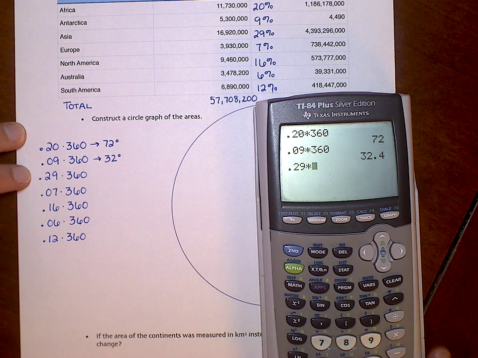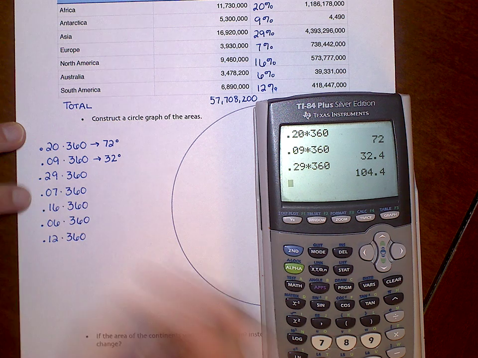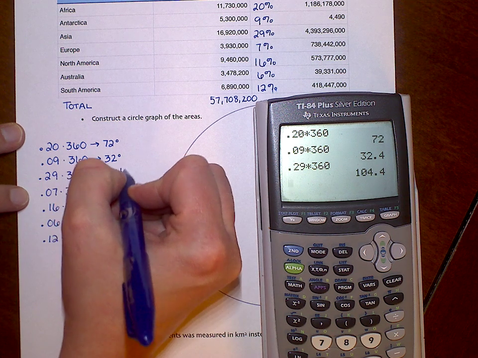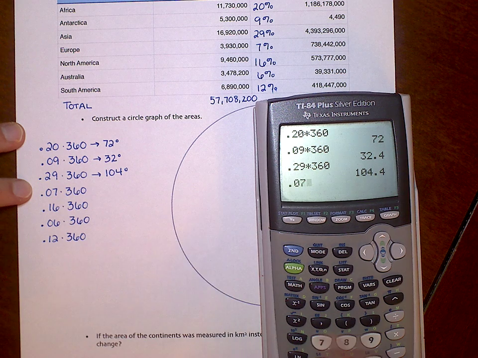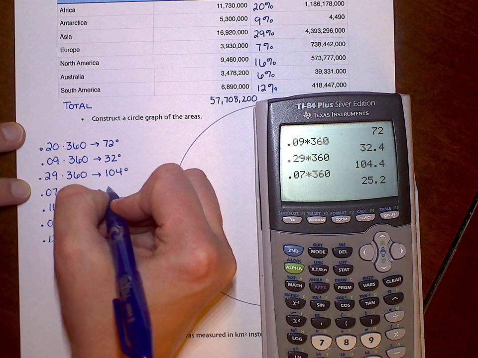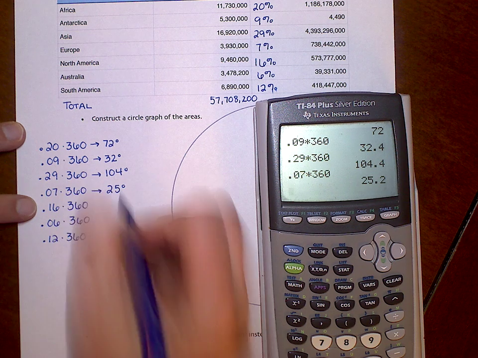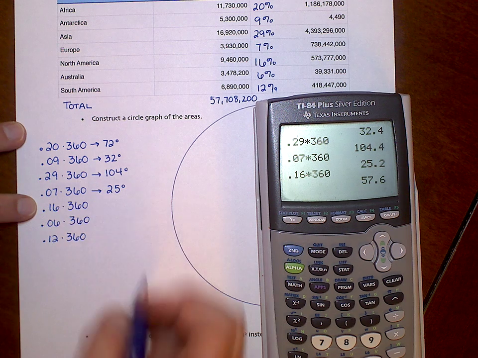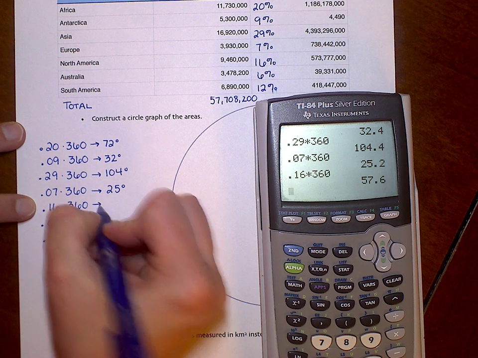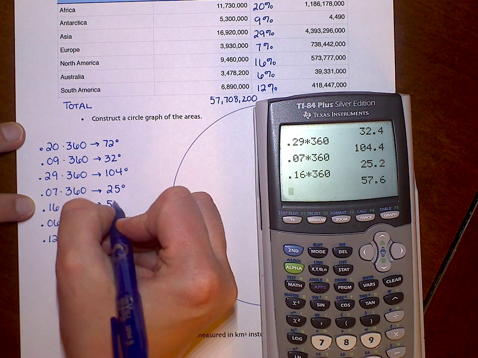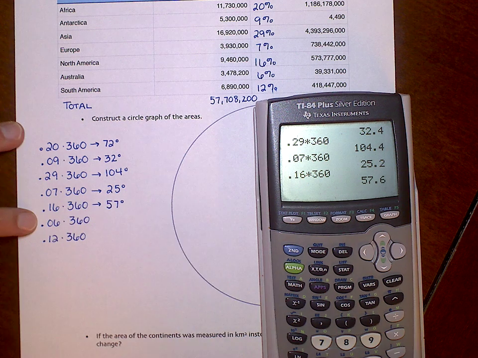0.29. Since we're just going to be visually estimating these, I'm okay with the rounding here. I'm going to round that down, I think, just because I've rounded a bunch of these up already.